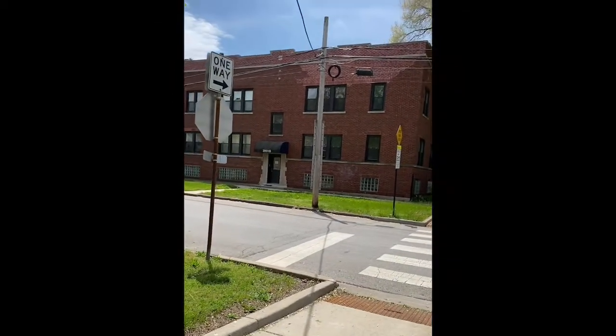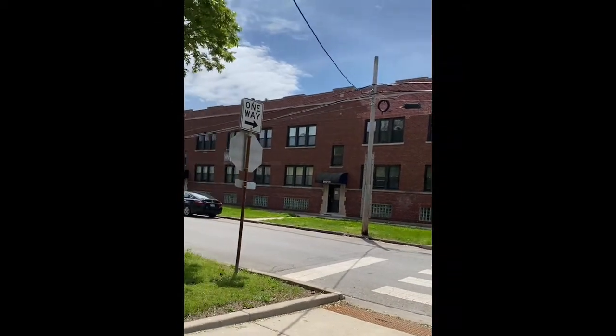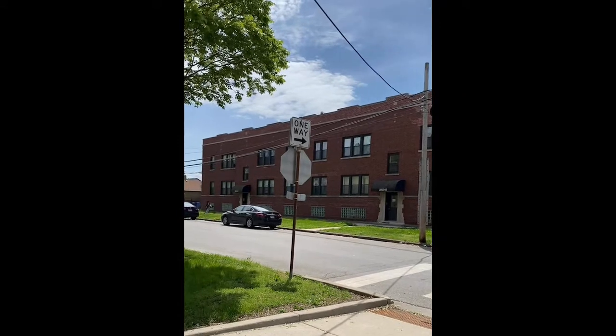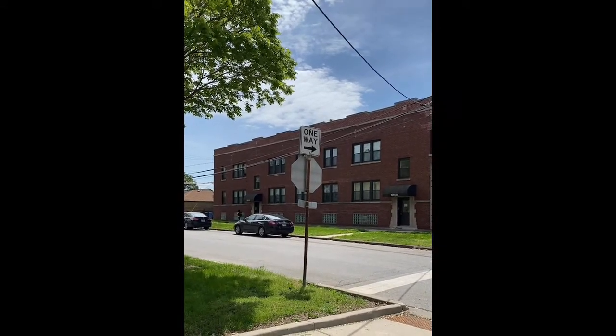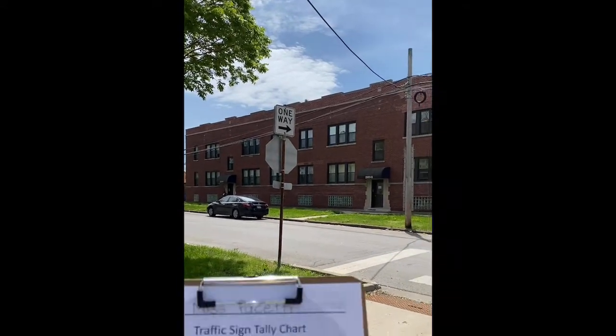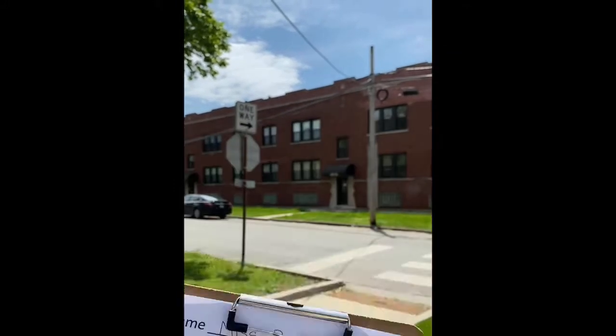I spotted a few more signs on our last corner. What do you see in that rectangle? What sign is that? Very good, a one-way sign. So I'll put another tally in.